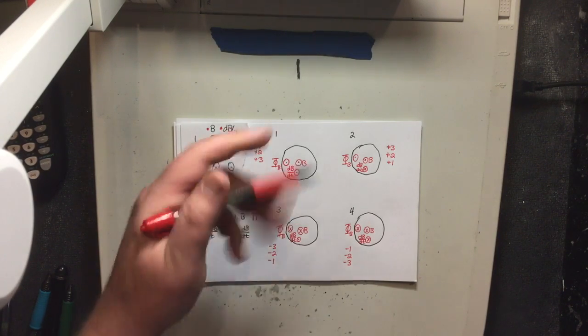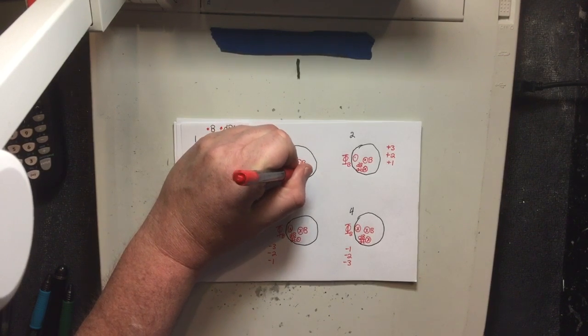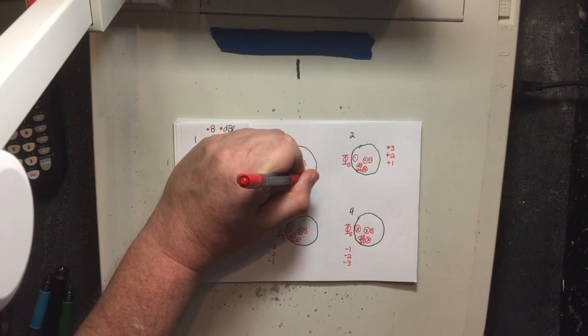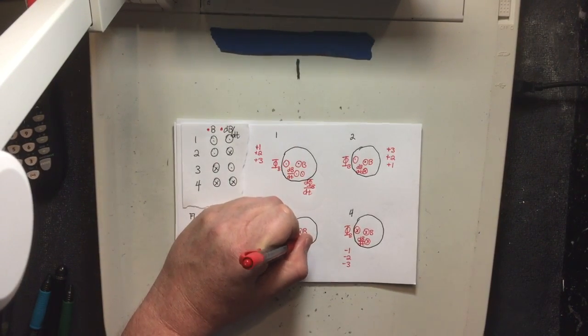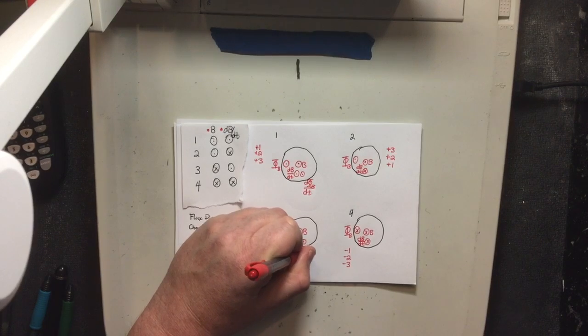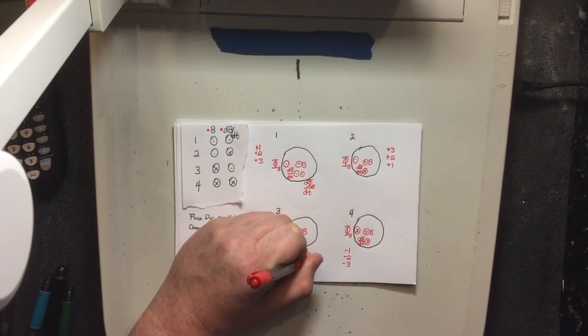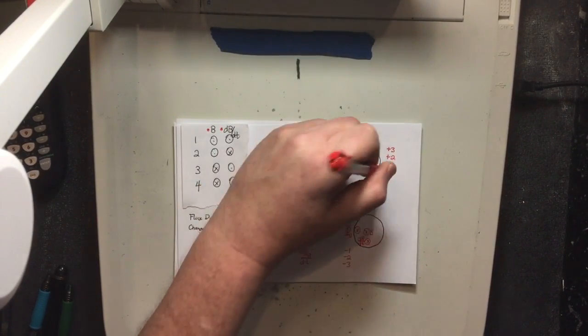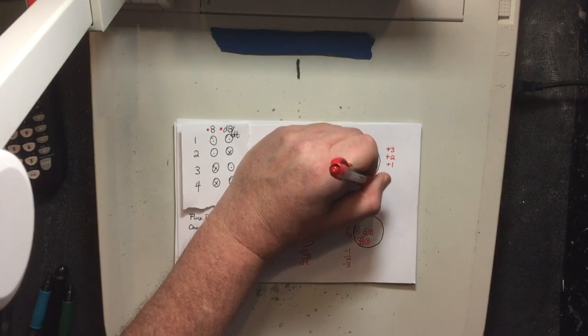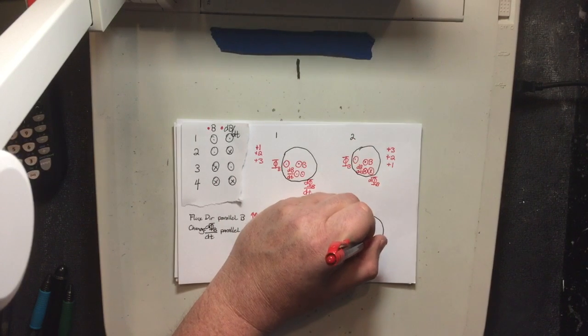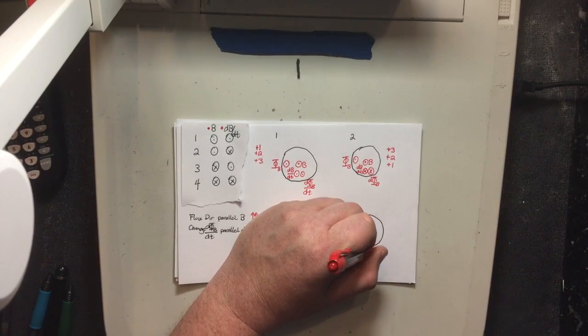So in these two cases, the d phi B dt is out. And in both of these cases, they're in.